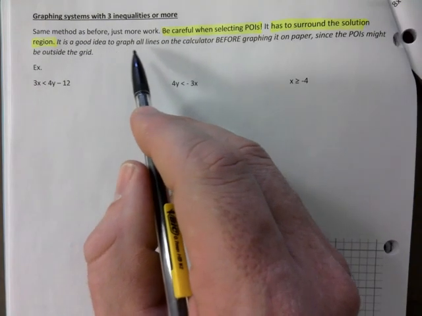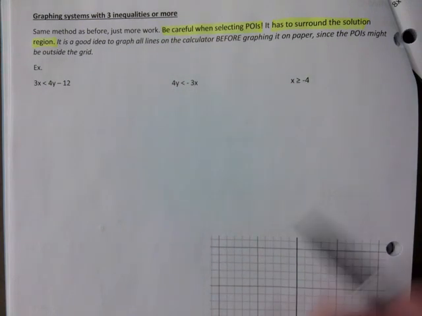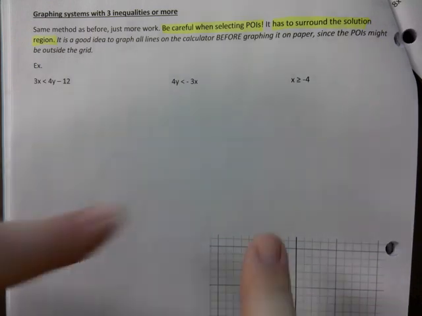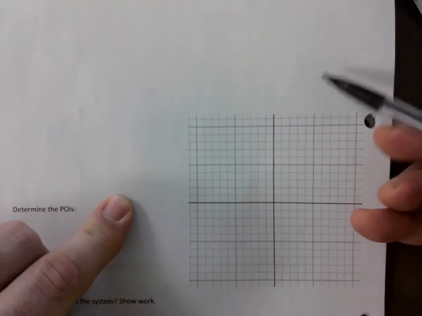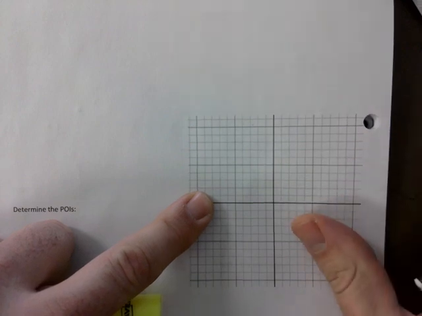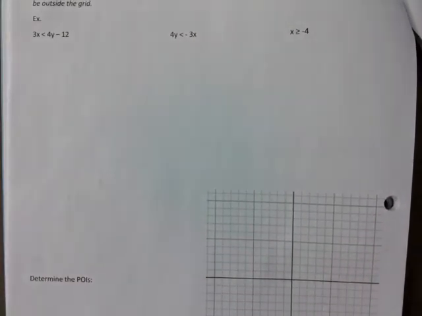It is a good idea to graph all lines on the calculator before graphing on paper. Same as before, since the POIs might be outside the grid if you don't do so, right? You just start, oh yeah, I have my intercepts. You start graphing, all of a sudden, wait a minute, they meet way out here somewhere on your grid. So you need to readjust your scale. Okay? Doesn't happen very often, but it does from time to time. So let's get going. And I have some challenging ones in here.